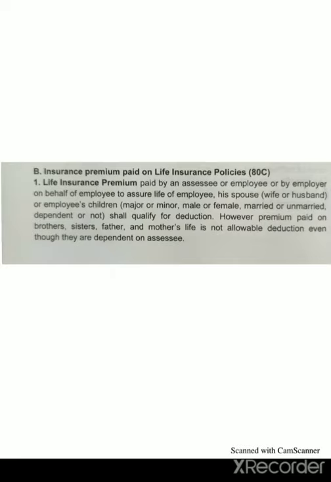Then, dependent or not, they shall qualify for deduction.